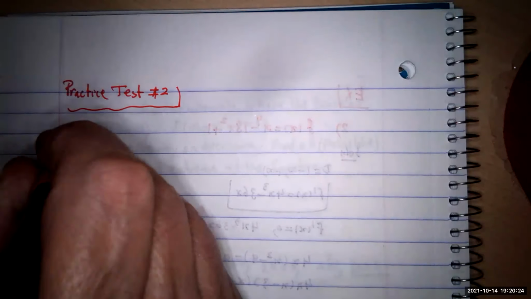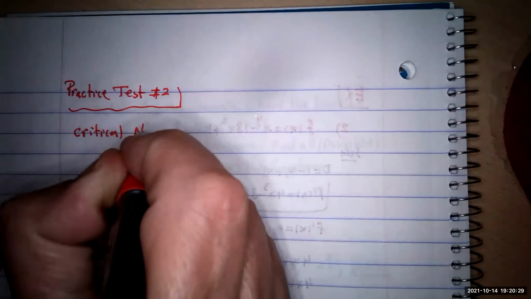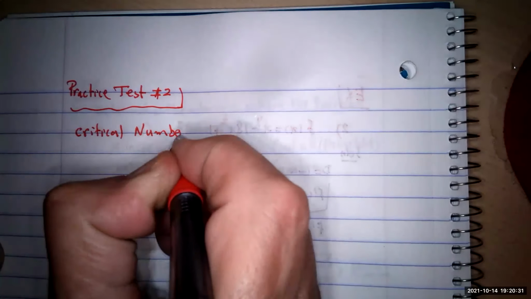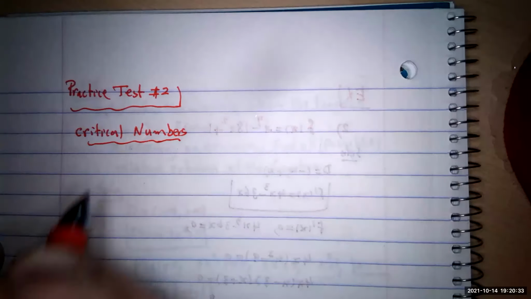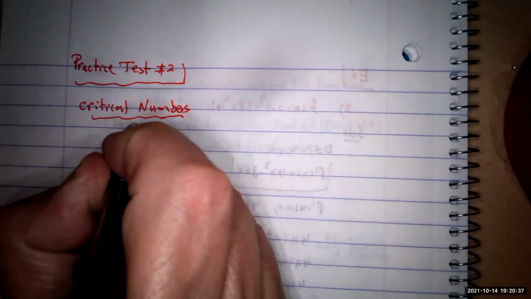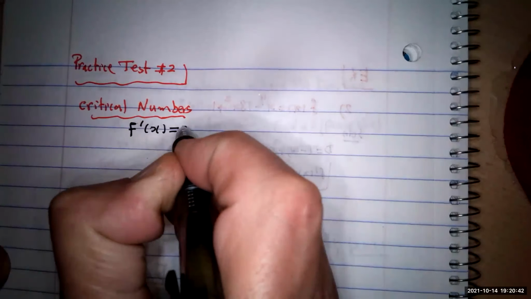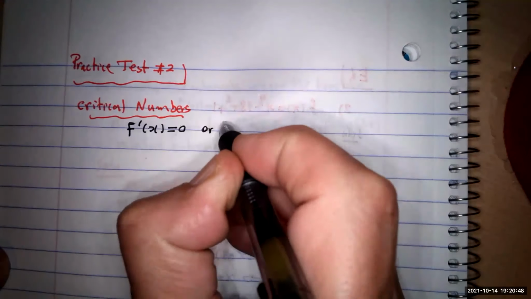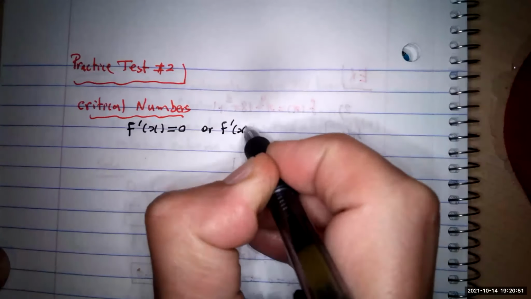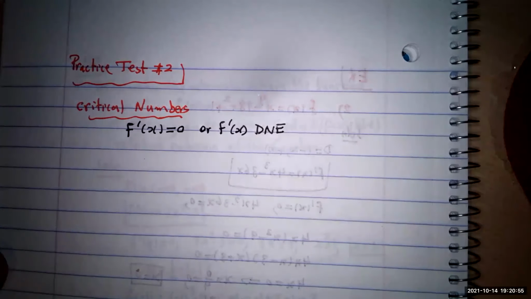Critical numbers. You know that there are two places where you're going to collect these critical numbers. They are going to be the solution of this equation, if the function is differentiable: f prime of x equal to 0, where the tangent line is going to be horizontal, or where the tangent line is vertical, f prime of x does not exist. Okay, you check these two positions.